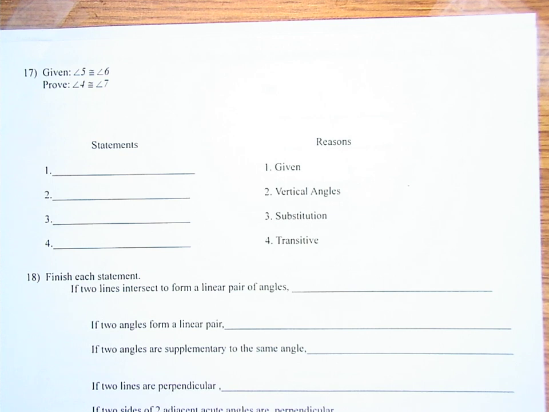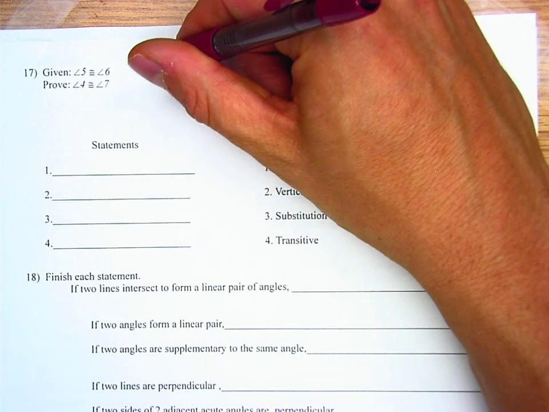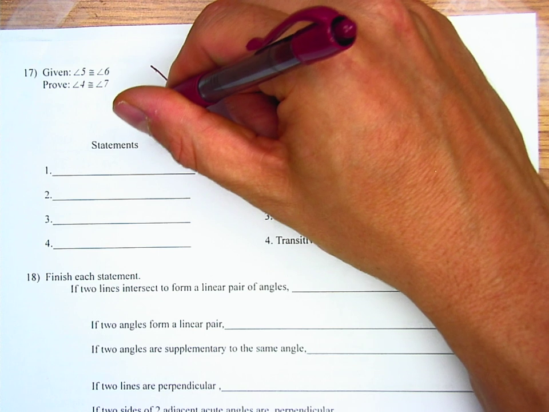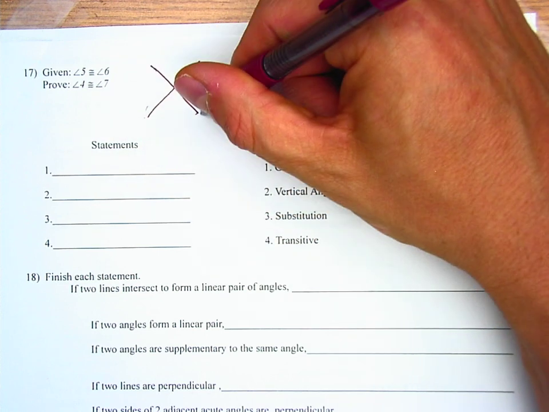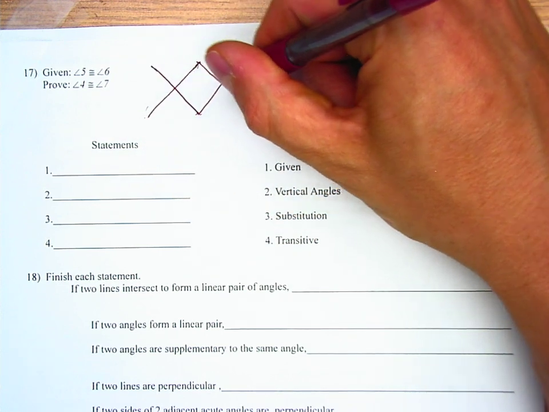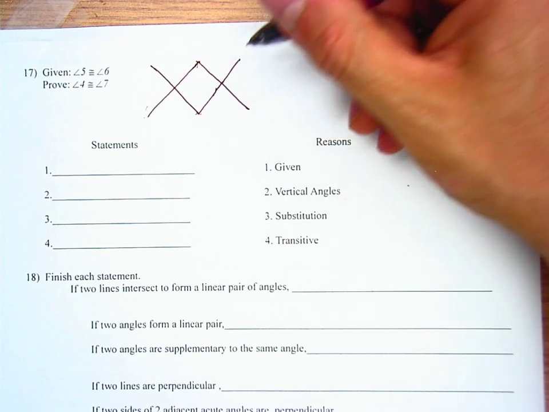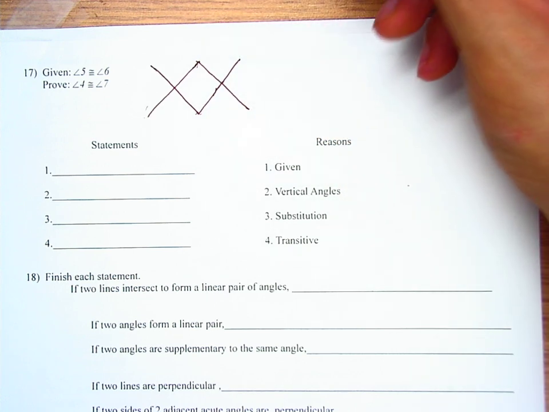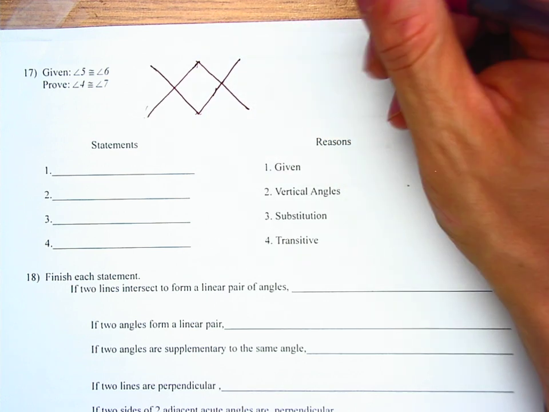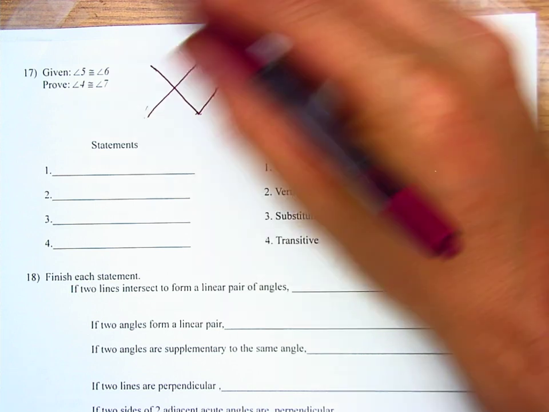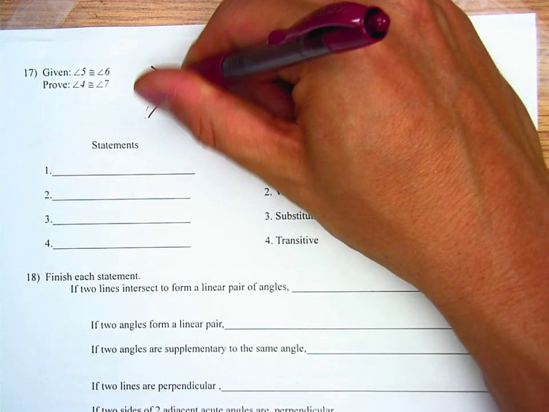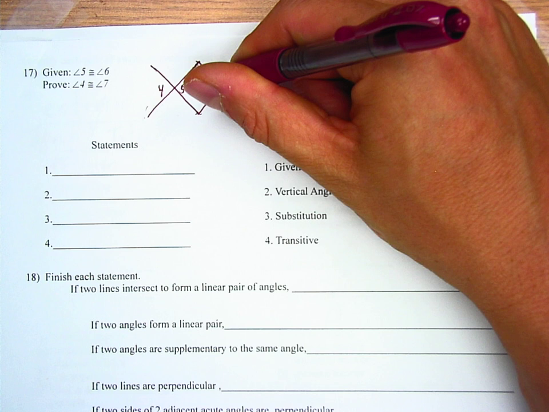But anyways, the picture should be a vertical angle set where we have 4 angles. I have a picture that looks like this. And again, this is the same picture on the test. So it's worth your time to draw it here in the notes, or on the review, I should say. And this should be a 4, a 5, a 6, and a 7.